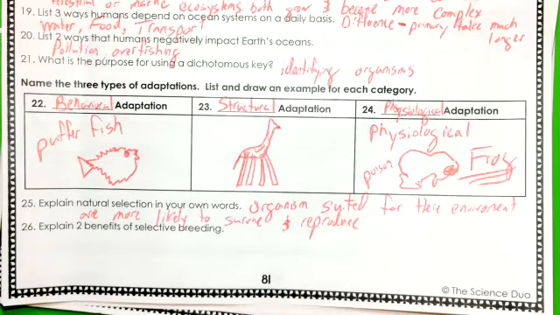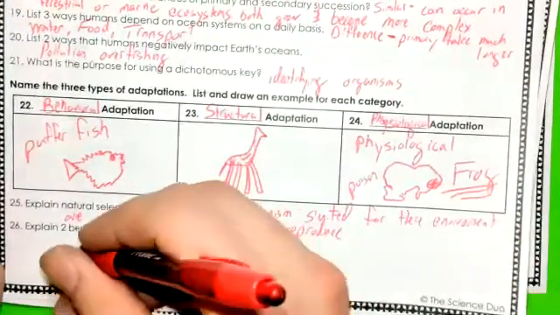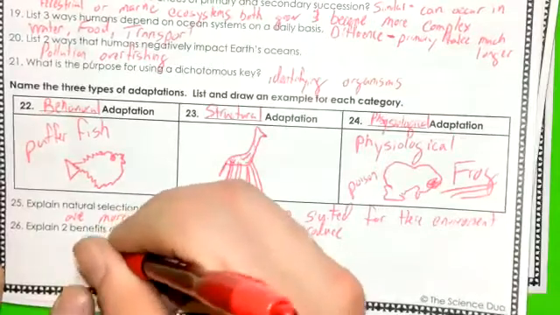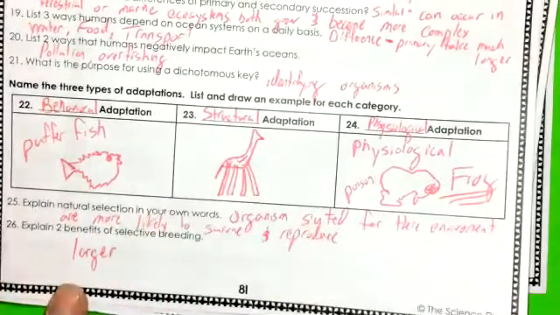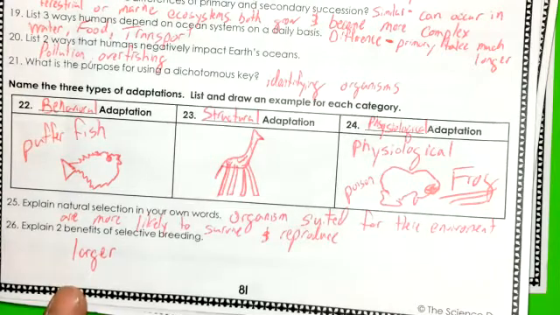If you want a purebred dog, you have to make sure that that dog reproduces with another purebred of its same type, or you're going to get a mixed dog, right? So selective breeding can be beneficial because we can make animals larger. We can make things larger.